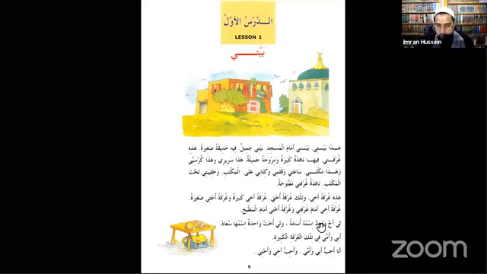وتلك غرفة أختي. And that room is my sister's. غرفة أخي كبيرة. The room of my brother is big. وغرفة أختي صغيرة. And the room of my sister is small. غرفة أخي أمام غرفتي. The room of my brother is in front of my room. وغرفة أختي أمام المطبخ. And the room of my sister is in front of the kitchen.